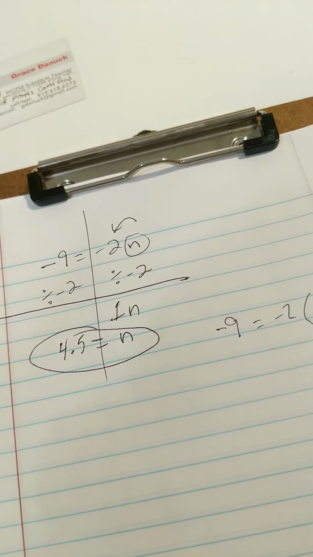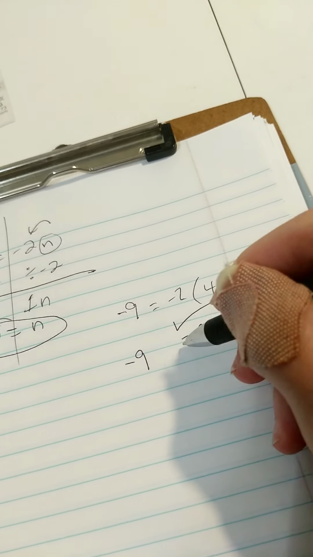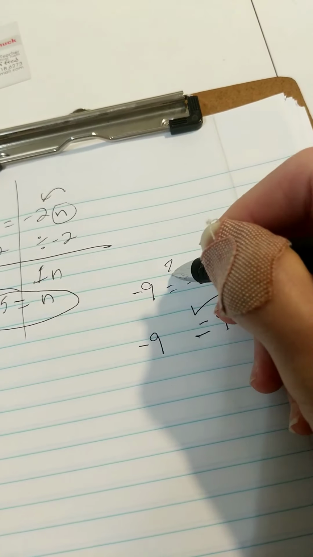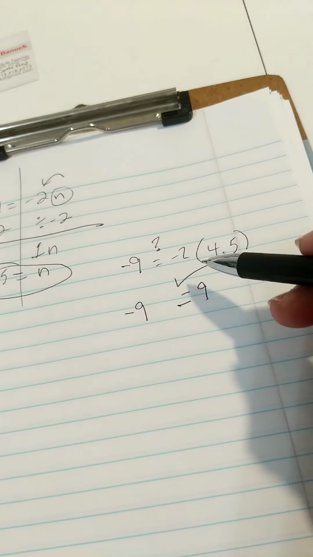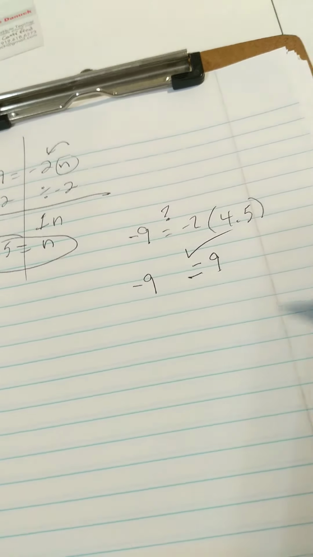Negative 2 times, duh, I'm sorry. It is correct. I don't know what I was thinking there. I was saying things backwards. So you always have to check your work. Does 2 times 4.5 equal 9? Yes, it does. And a negative times positive is a negative. So there you go.